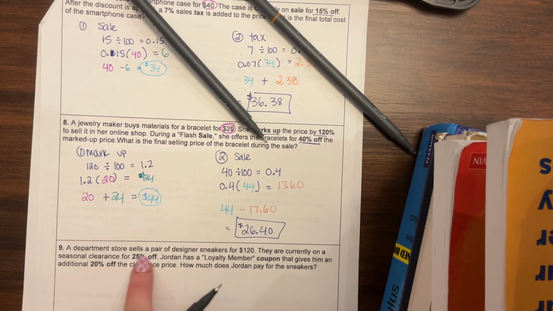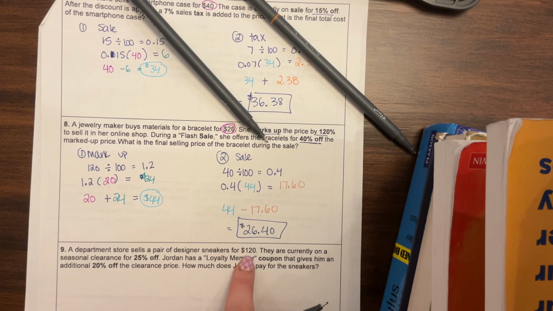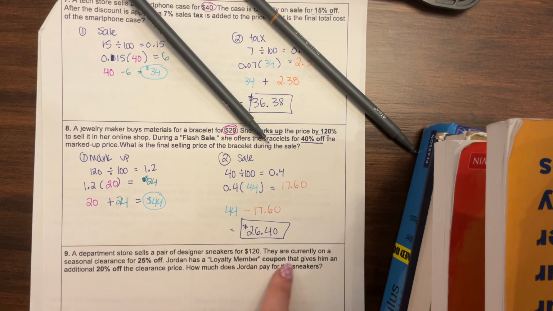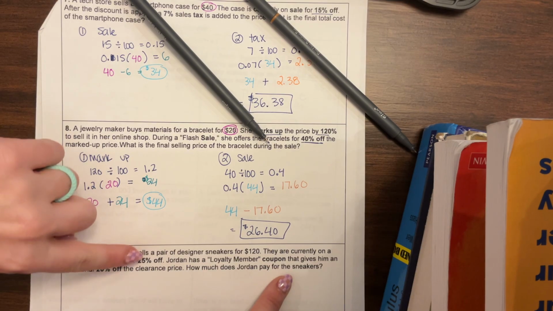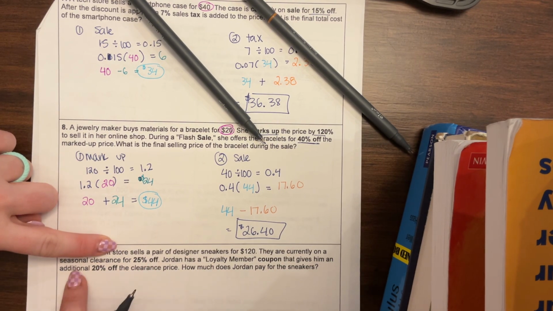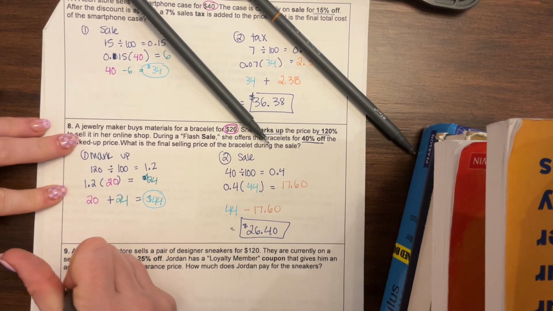A department store sells a pair of designer sneakers for $120. They are currently on a seasonal clearance for 25% off. Jordan has a loyalty member coupon that gives him an additional 20% off the clearance price. How much does Jordan pay for the sneakers? So we need to start with the clearance and then do the extra coupon.